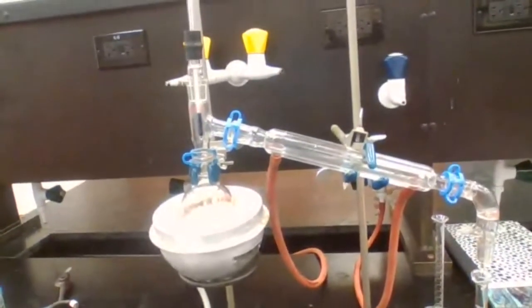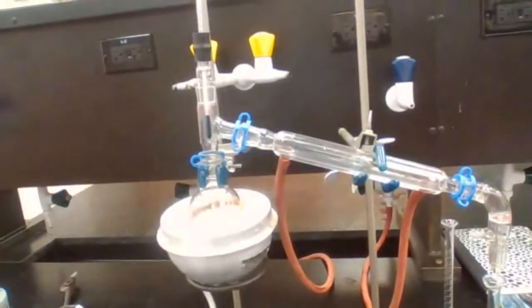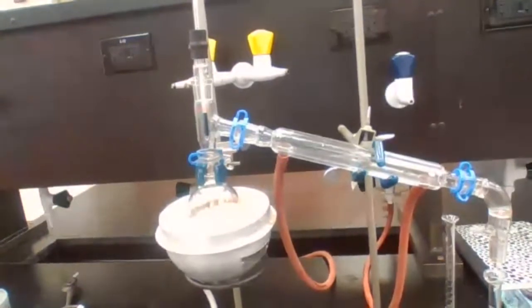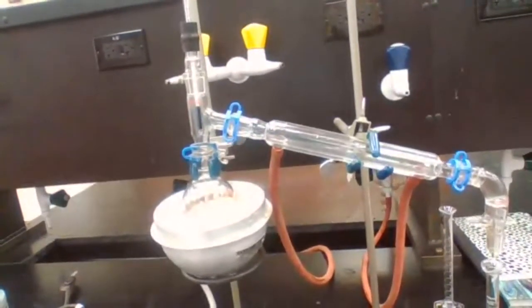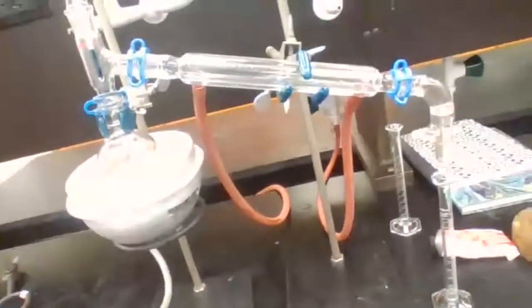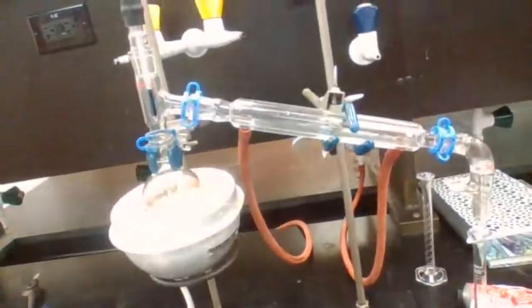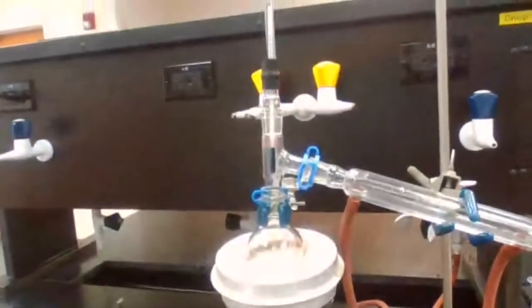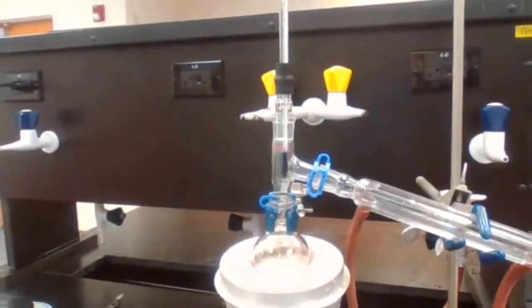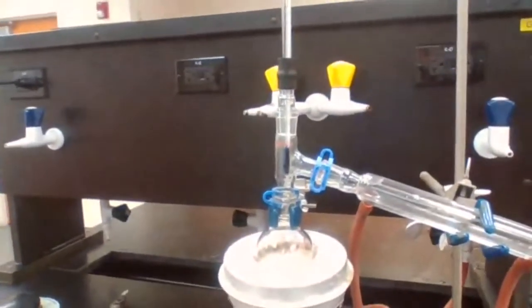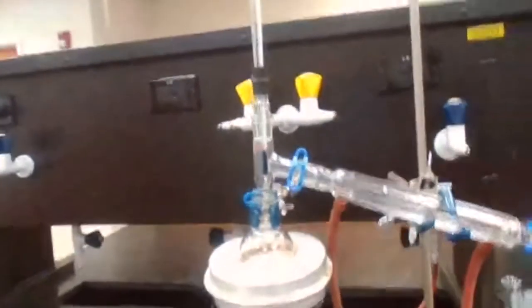So it is boiling now, but we are not recovering any liquid yet. We're just waiting for the first drop. The first drop came in. You see the first drop is dropping now. With that first drop, you need to record the temperature, and the temperature is 50 degrees Celsius.